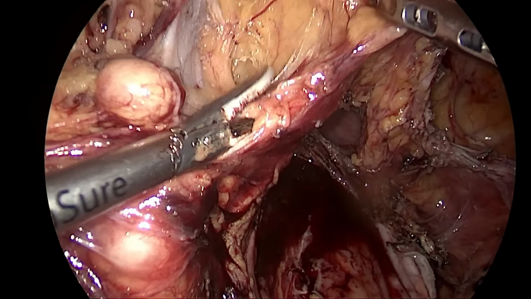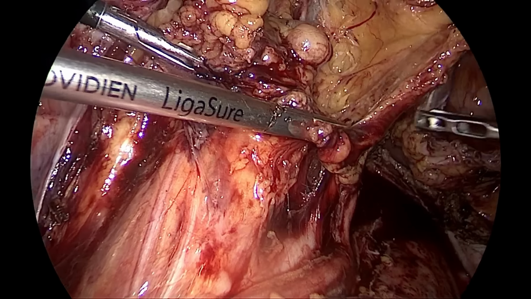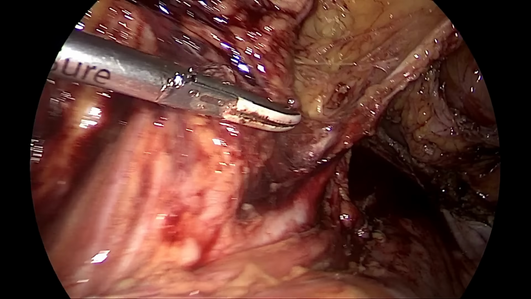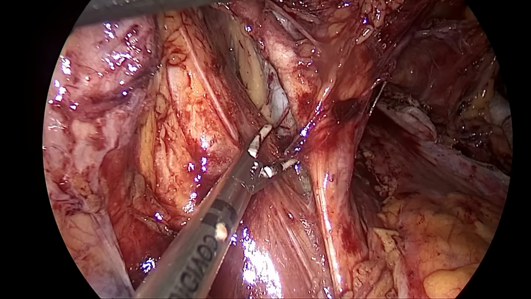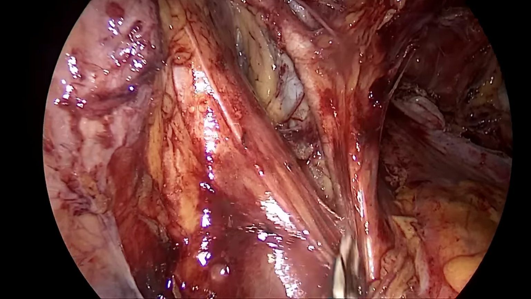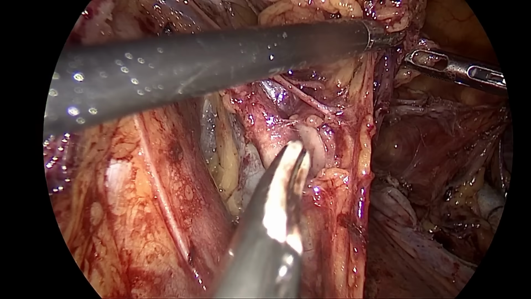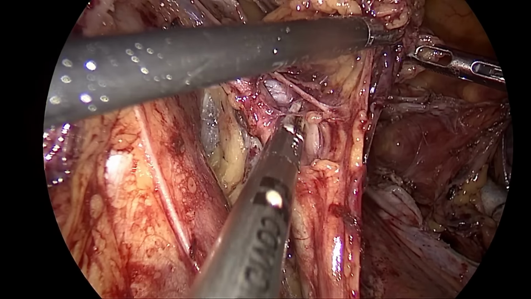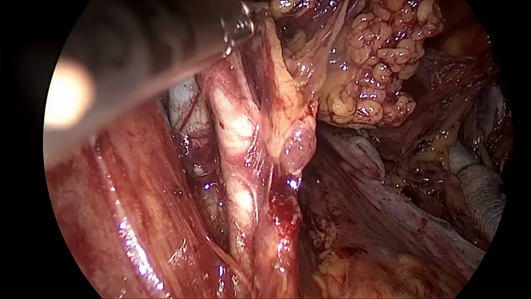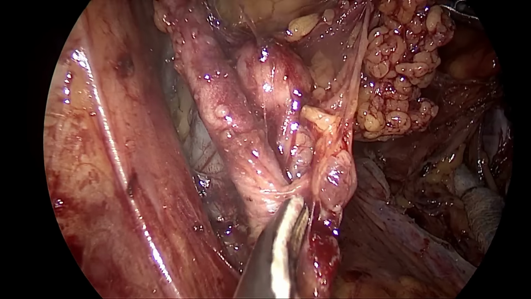So that's the separation from the obliterated umbilical from the medial end. So now we are approaching towards the stuck node. It is mostly stuck on the vein, it seems so.